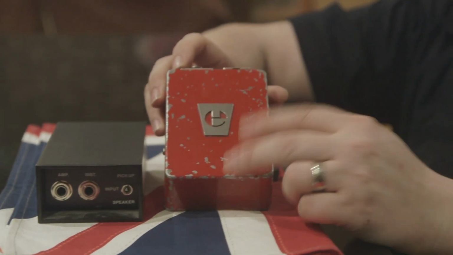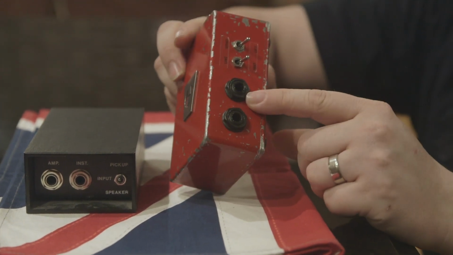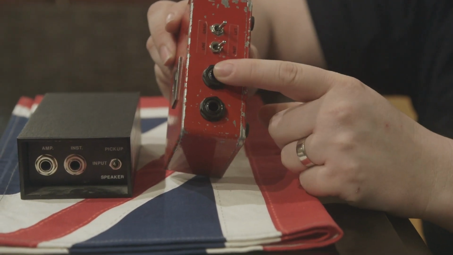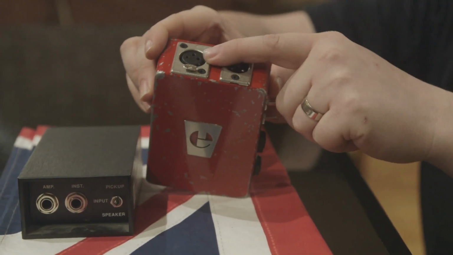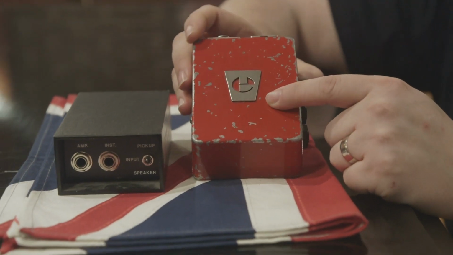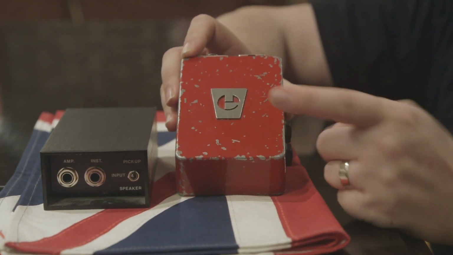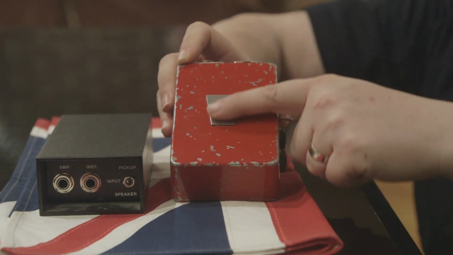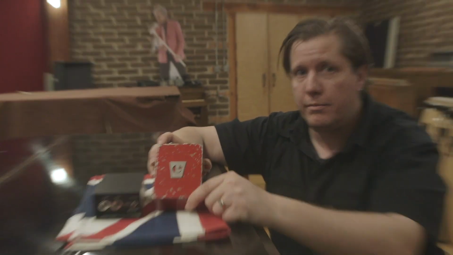On the other hand, with the passive DI, we use a transformer as the mechanism to convert a high impedance instrument level signal into a low impedance mic level signal. Because it's a transformer, we don't need to apply any sort of external power to it, and by nature of it being a transformer, the signal can actually flow in either direction, which is very, very helpful for us in the studio. More on that in a minute.